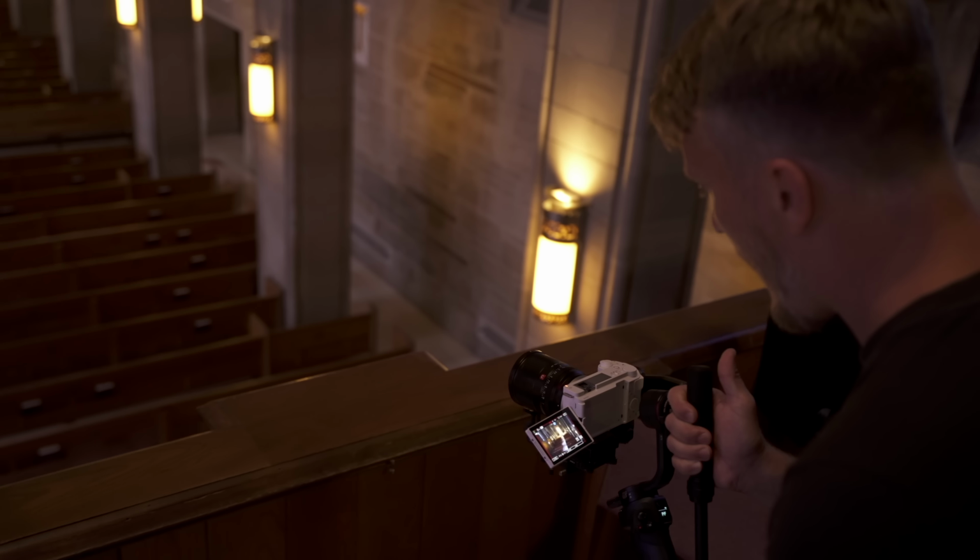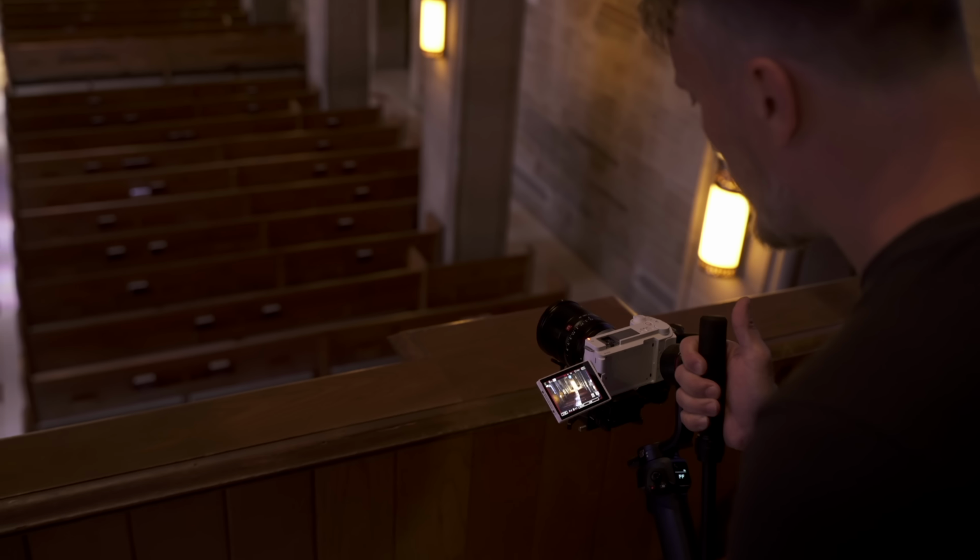But with the ZV-E10 Mark II, you have a dedicated content creator camera in your hand with a powerful image punch. And when it's in your hand, you feel compelled to just go out and make content with it with no distractions, purely focusing on your craft.